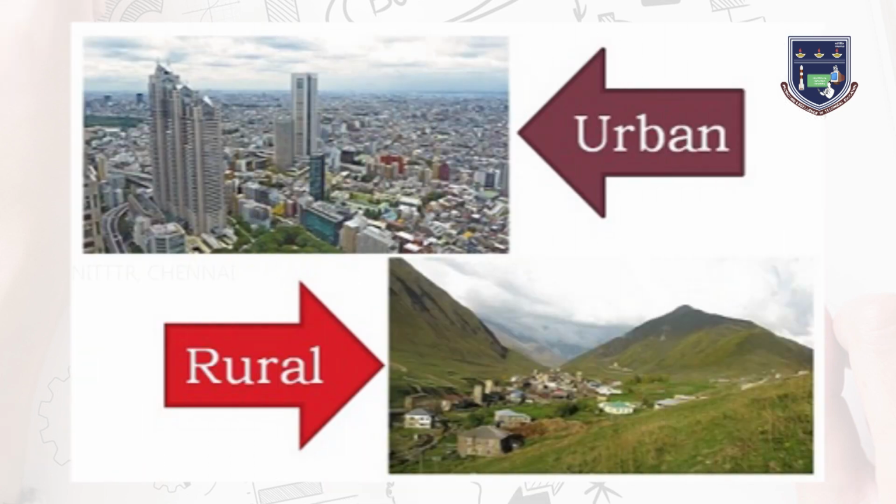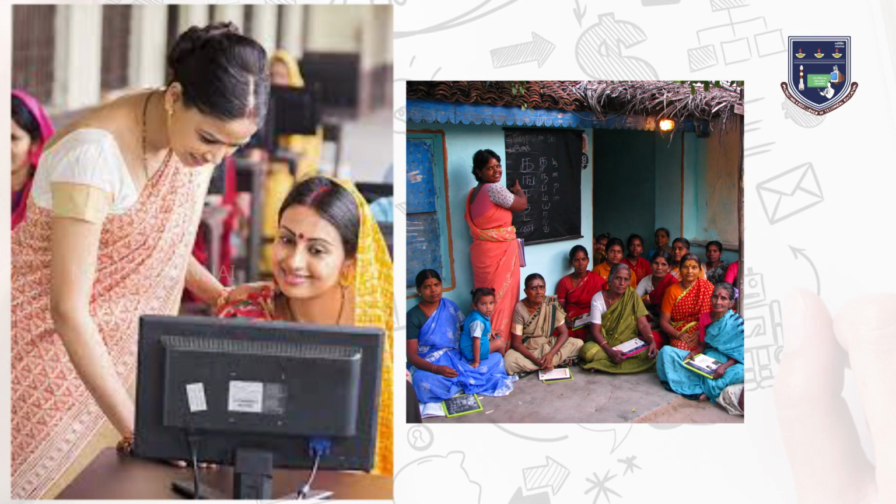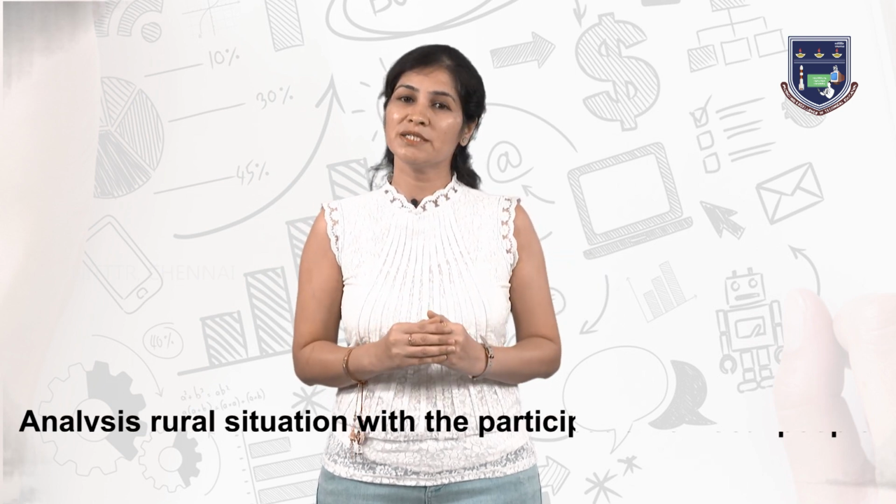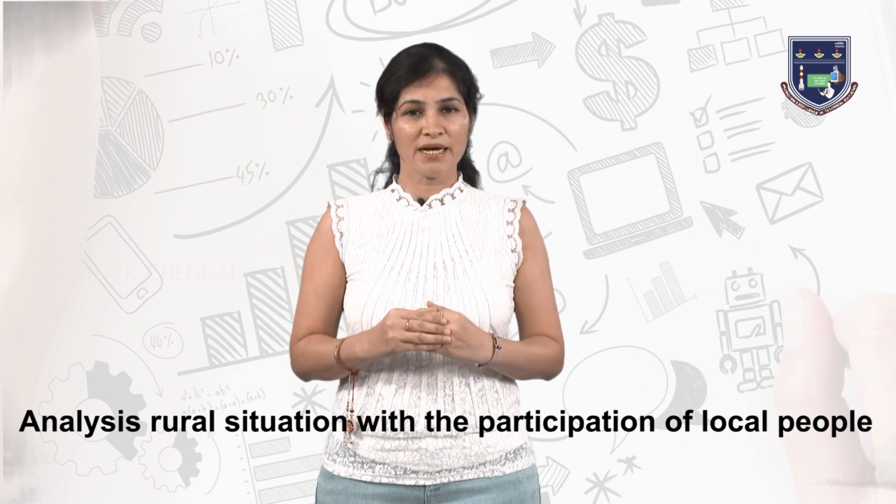And the third word is rural. The technique can be used in any situation, urban or rural, with both literate and illiterate people. But here our emphasis is on rural people because they are considered the weaker and poorer section of the community. So in a nutshell, we can say that PRA means to analyze the rural situation with the participation of local people. In PRA, we are learning from rural people. So this is the program which is for the people, of the people and by the people.